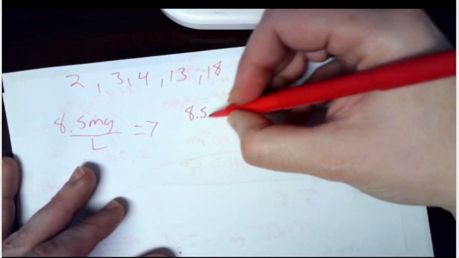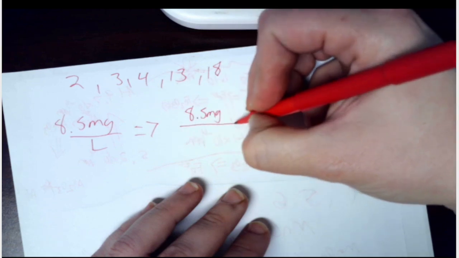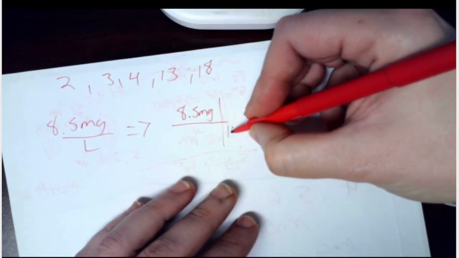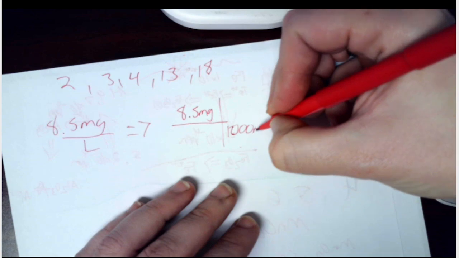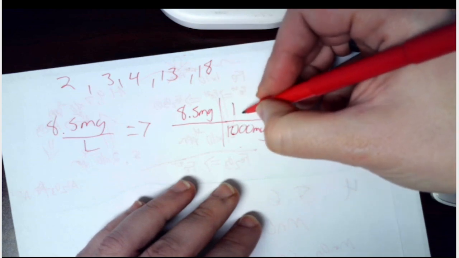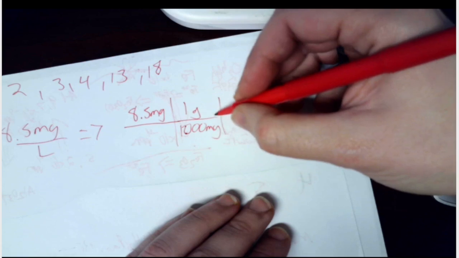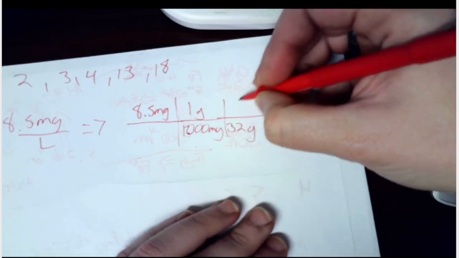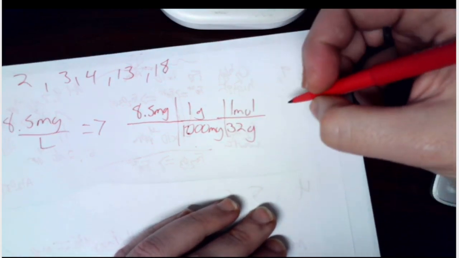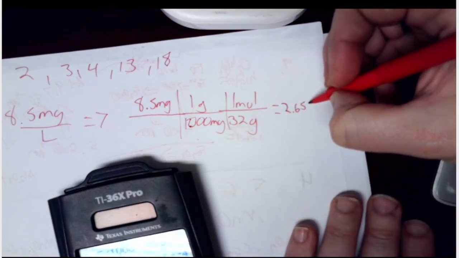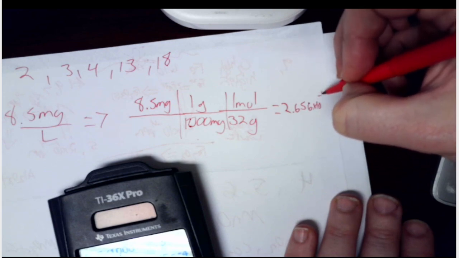The first thing is to turn 8.5 milligrams into moles. There are 1,000 milligrams in 1 gram, and there are 32 grams in 1 mole. So 8.5 divided by 1,000 divided by 32 gives us something like 2.656 times 10 to the negative 4th moles.